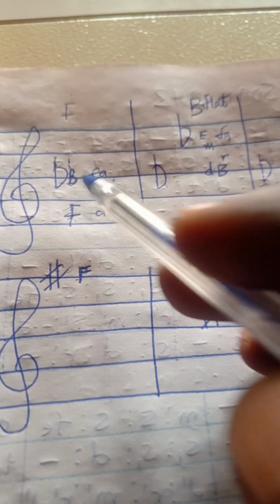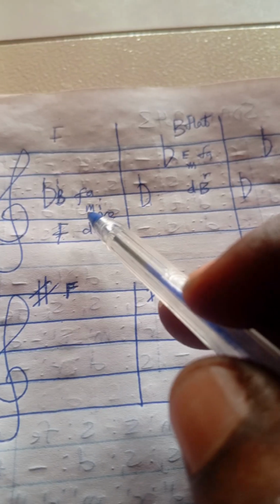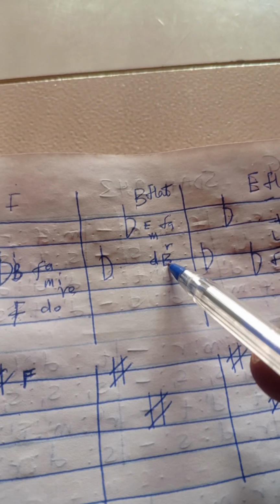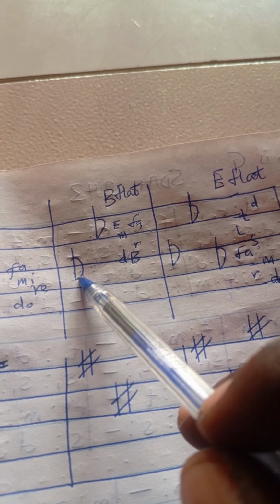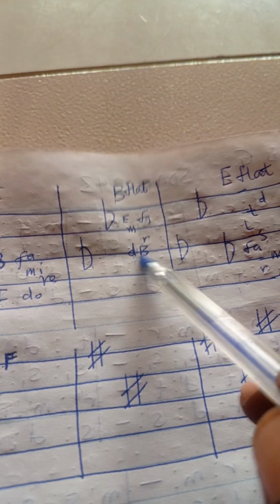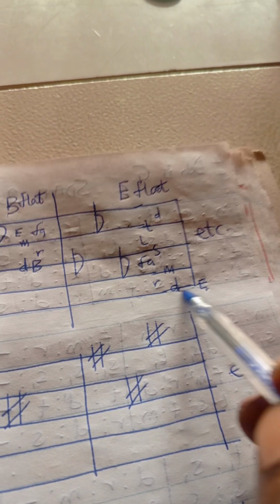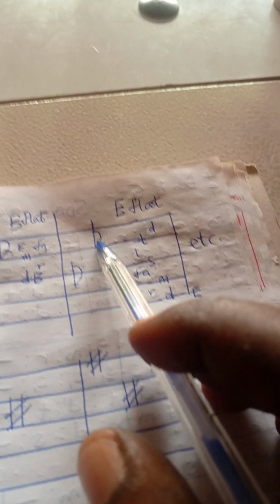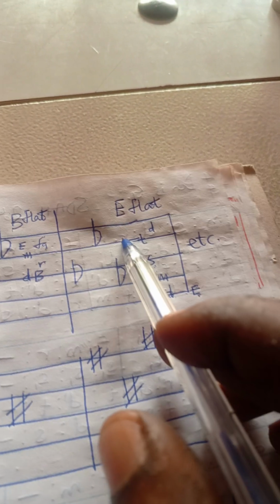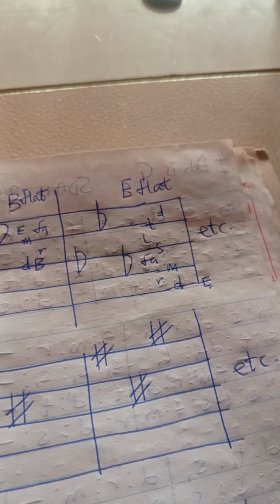Here, the do fell on F. The F is not flat, so we can't say F flat. It is only key F. If you come to this side, do fell on B, key is B. But this B here is flat, or it is having the flat sign on it. So we say the B is flat, so B flat key. Now, at this point, do is E, but the E is flat, having the flat sign on it. It means this key is E flat. Then it continues. Very good.